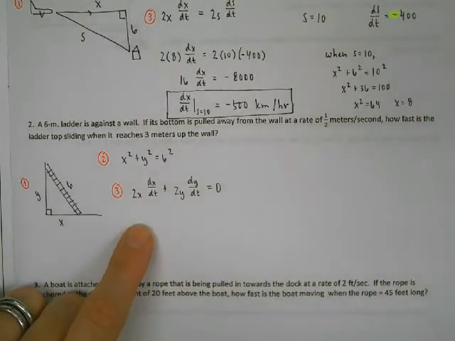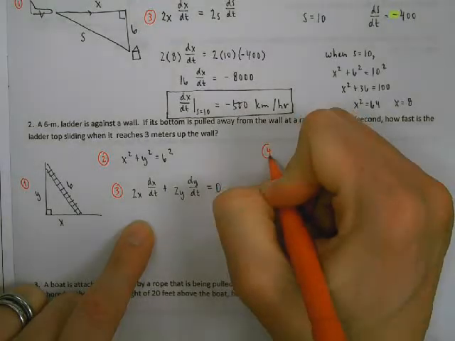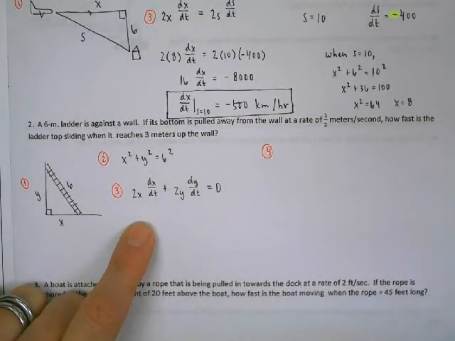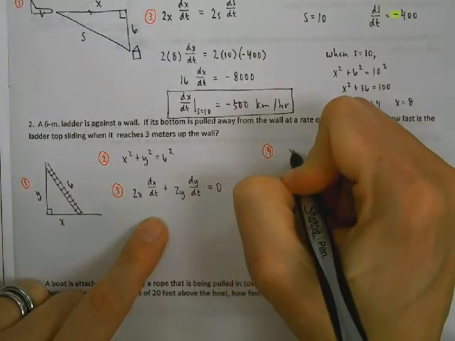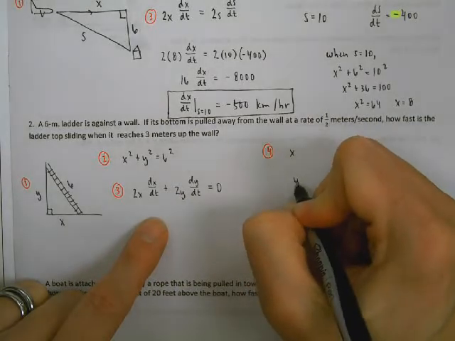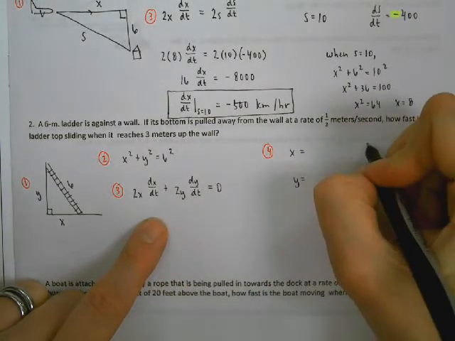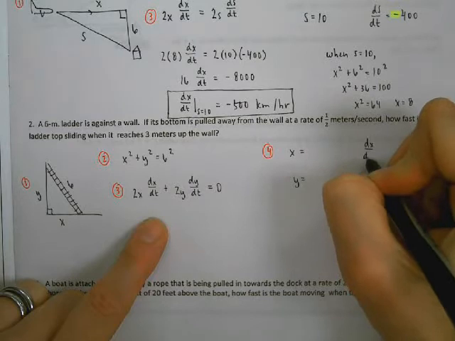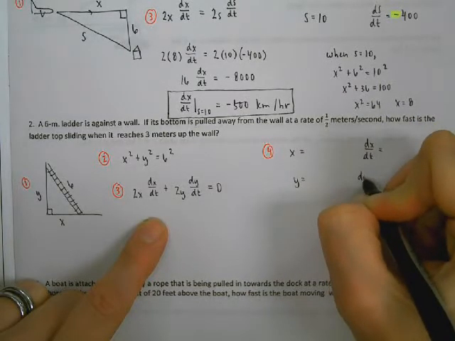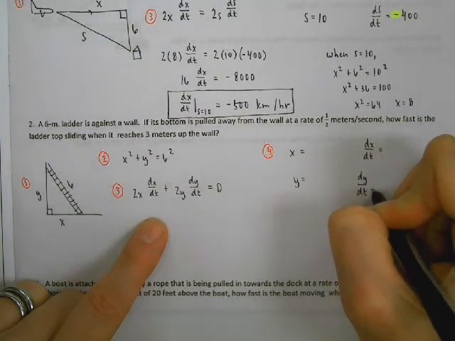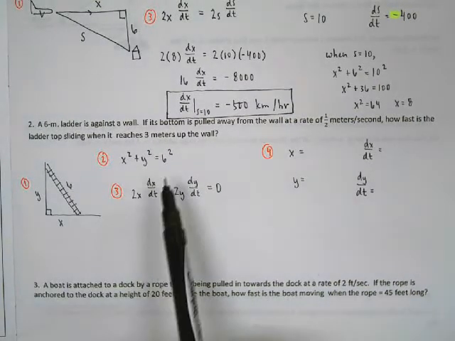So now again, for step 4, I'm going to pull out all the variables and derivatives that I have here, and we're going to see what we know. So I need an x, I need a y, I need dx/dt, and I need dy/dt. So let's go back and read and see what we've got.